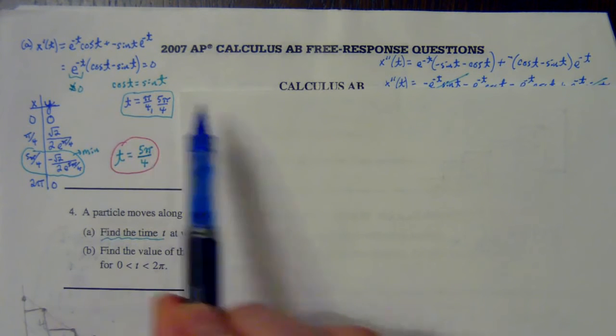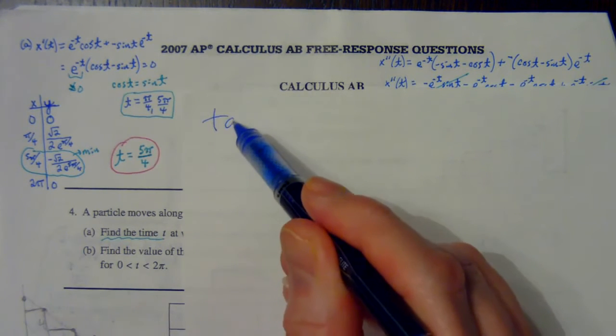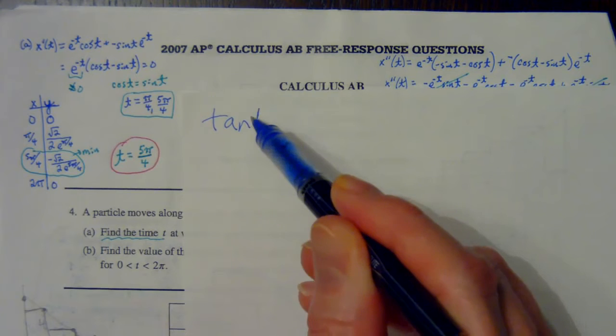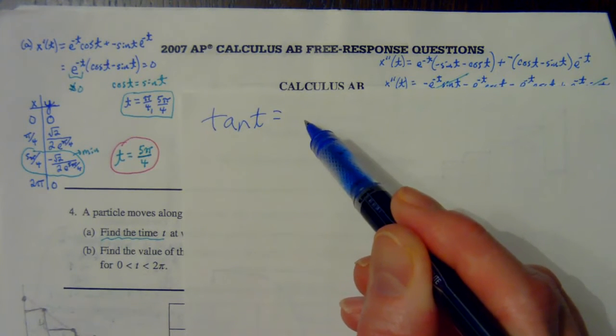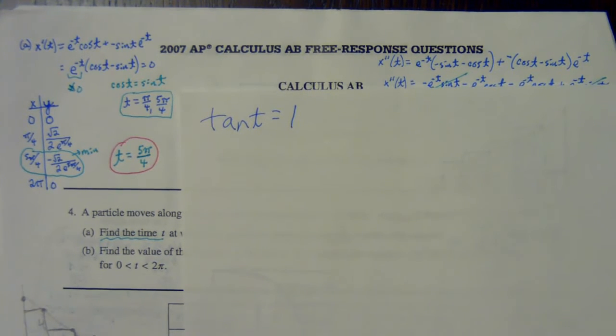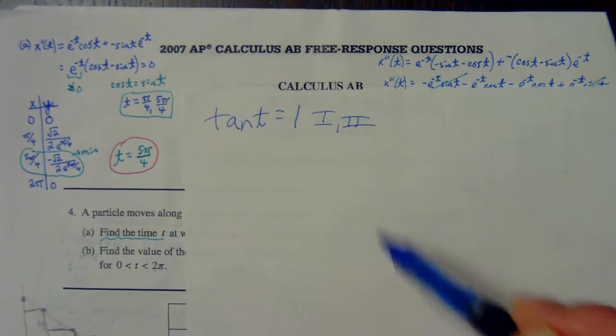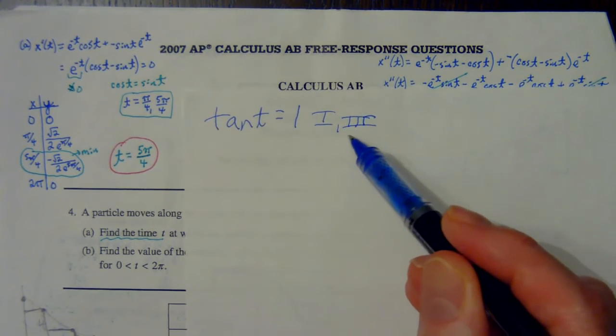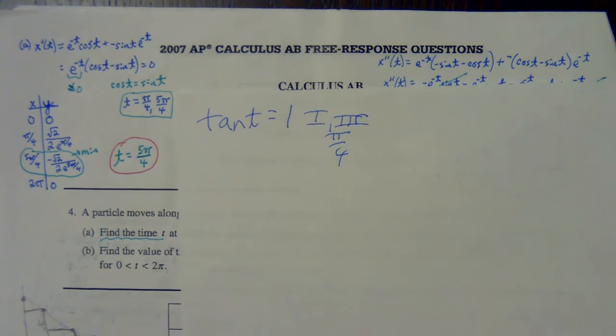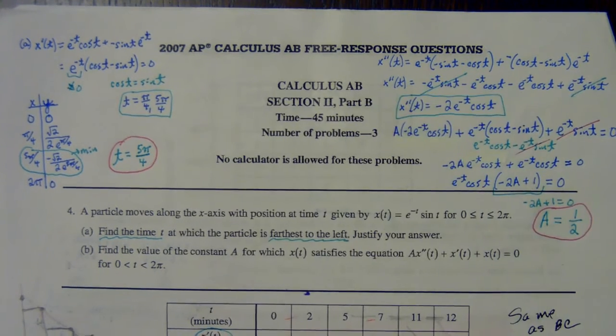Another way you can think of this, if you divide both sides by cosine, you're going to get where is tangent of t equal to 1. Just divide both sides by cosine, you get tangent t is equal to 1. And then my tangent is positive in quadrants 1 and 3 from your All Students Take Calculus, and your reference angle is pi over 4. So quadrant 1 is pi over 4, quadrant 3 is 5 pi over 4. Those are your critical numbers.